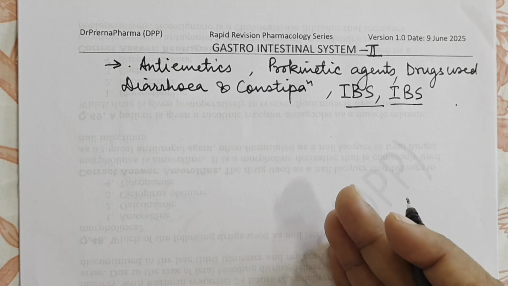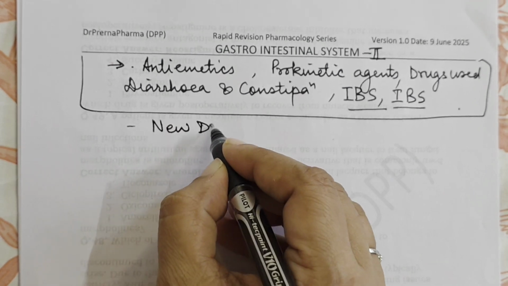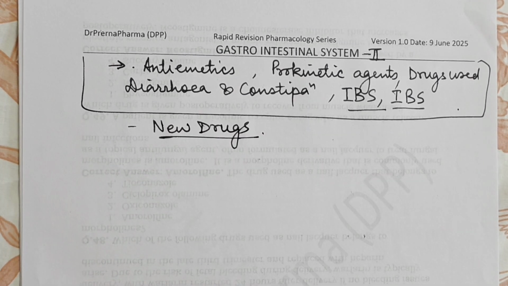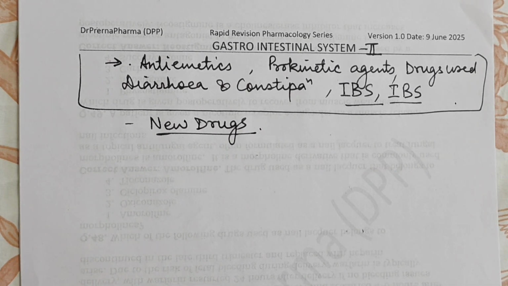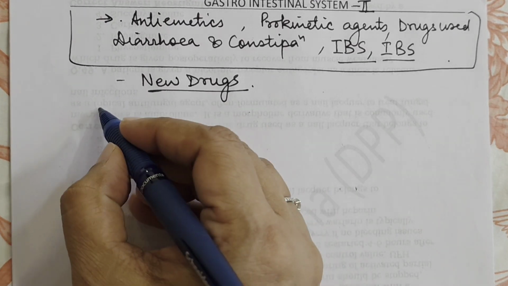So why I've divided this into two parts, because this part, although it looks small, has many new drugs which have been brought in this field. So I couldn't do justice to the whole of GIT in one video, so that is why I decided to break it into two. So now let's start first with the antiemetics.